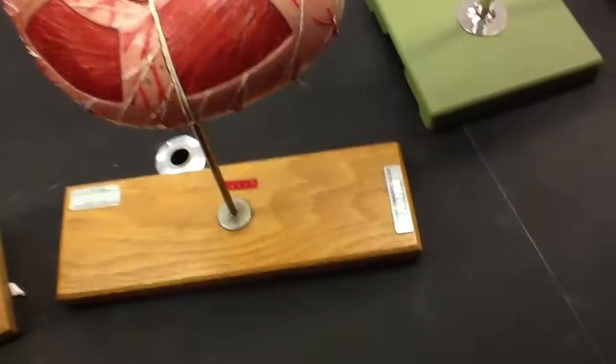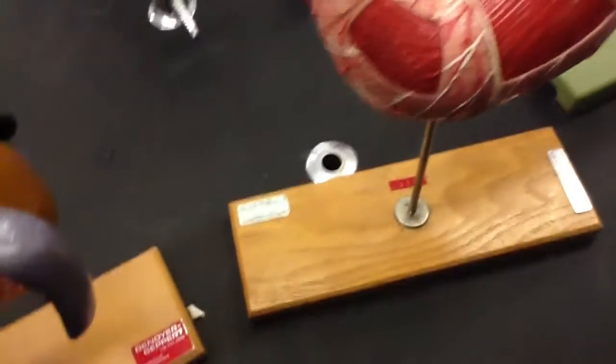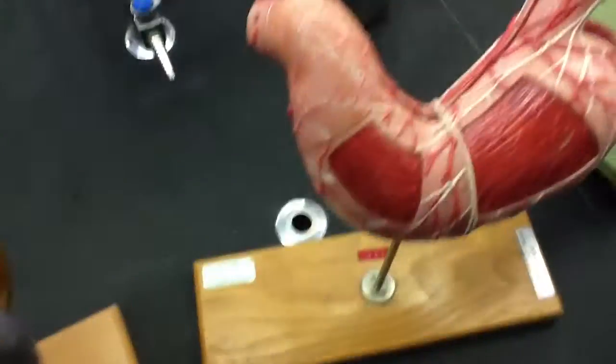The liver, for example, here. This particular liver, again, you're looking at the underneath of the liver. And again, the liver's going to sit like this.